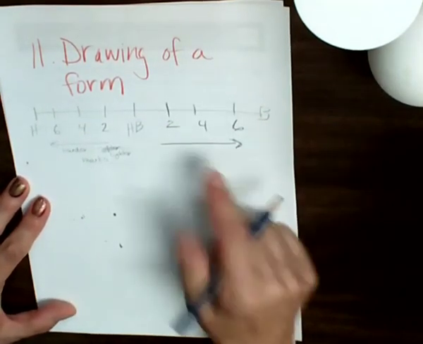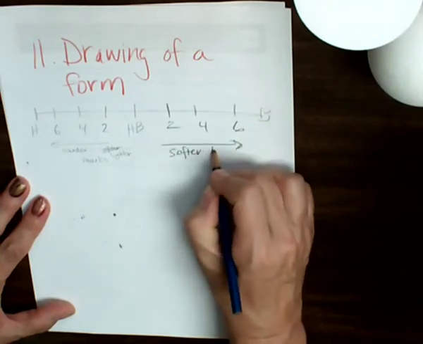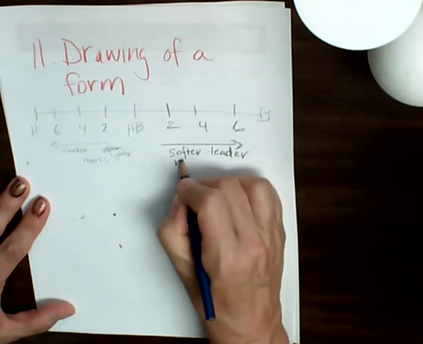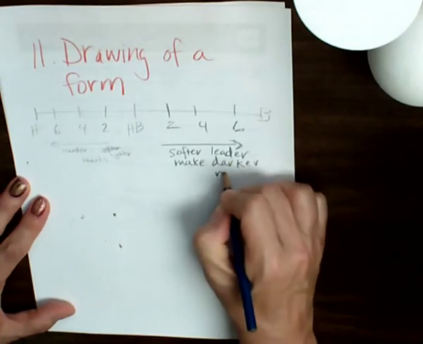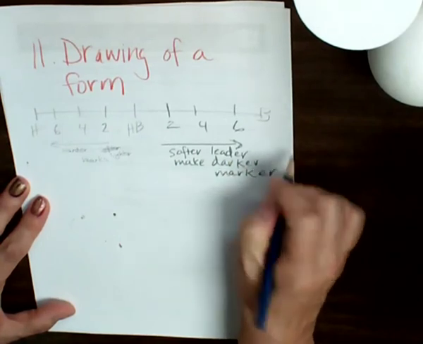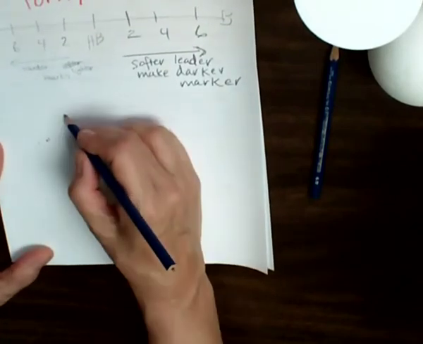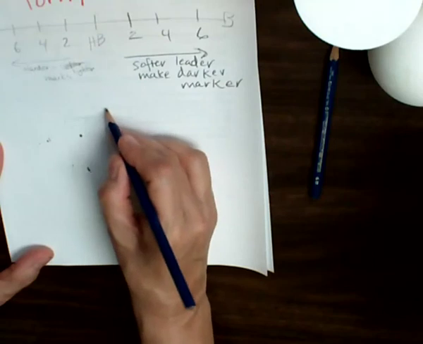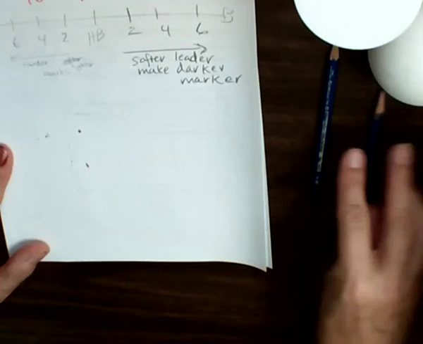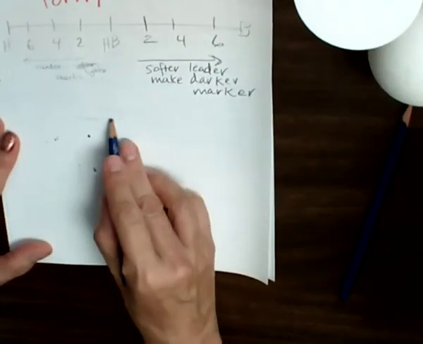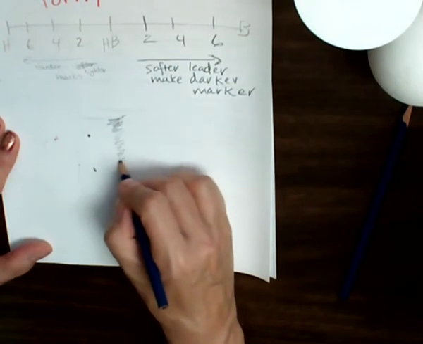See how much darker this is? This is going to be darker. This is going to be softer. It's going to be a softer lead. It's going to make a darker mark. So probably what you want to do is when you're first sketching your forms, you probably would use a 6H to get your basic outline here. So if you want to erase it, it's not a big deal when you mess up. And then you come in with your 6B pencil.